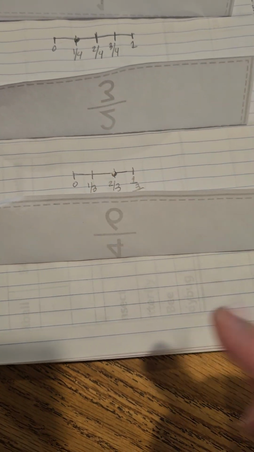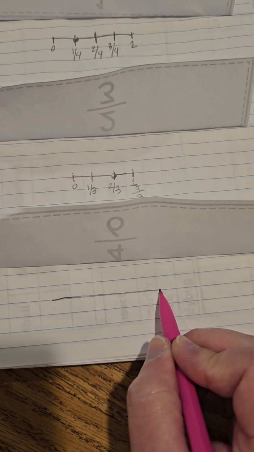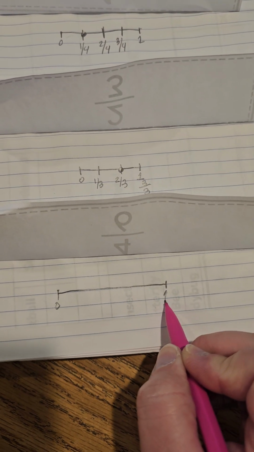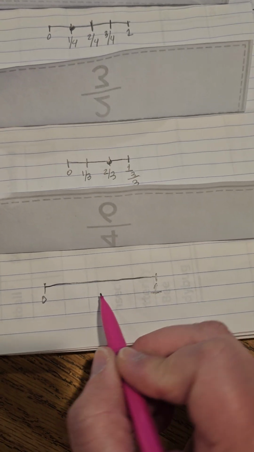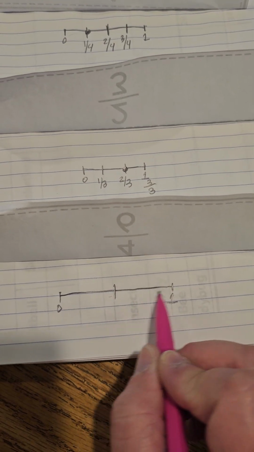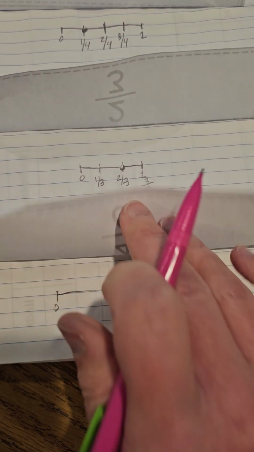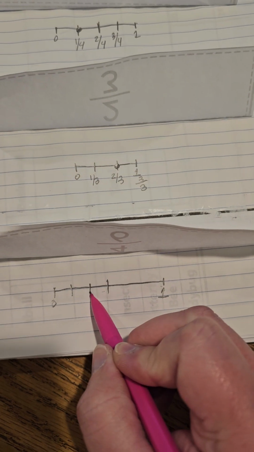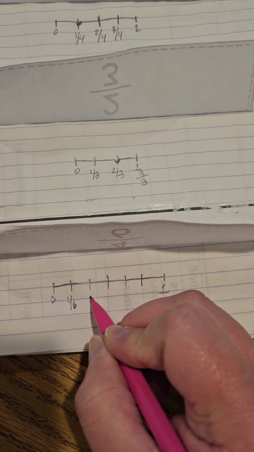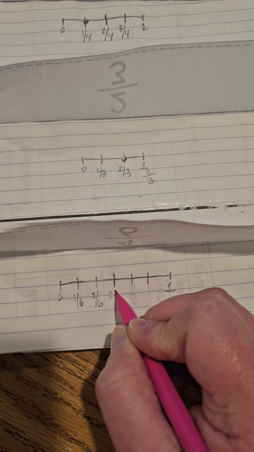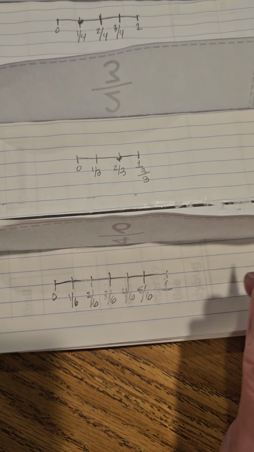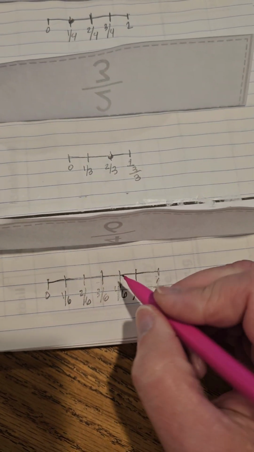4/6. The line's going to be a little longer because there's more pieces. So remember, divide it into 2. And then we need 3 on one side, 3 on the other to make 6. So we're thirds. And then label your tick marks. And we plot at the 4.